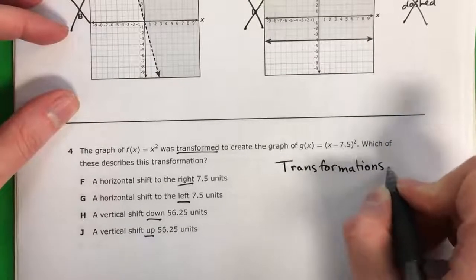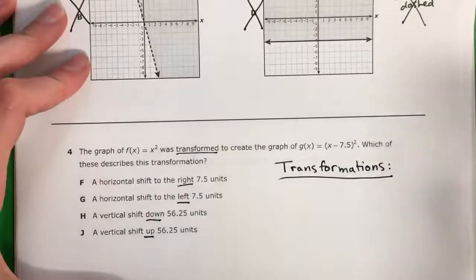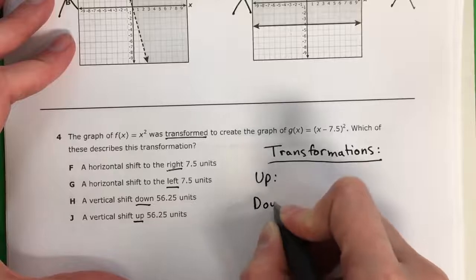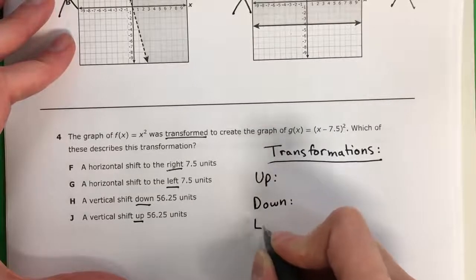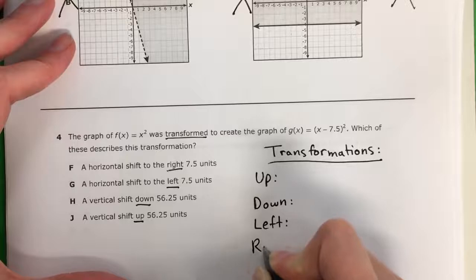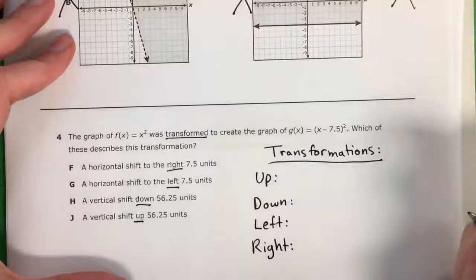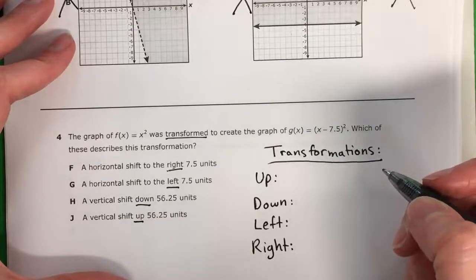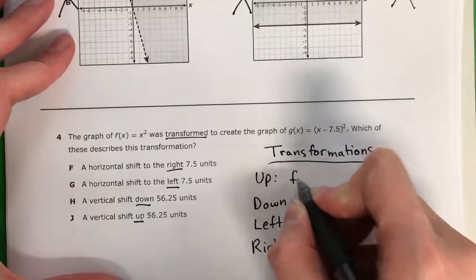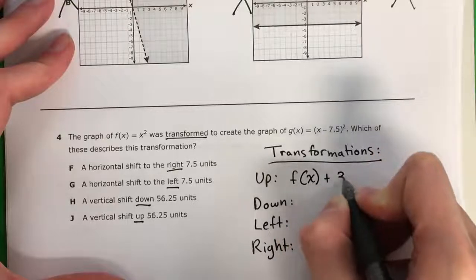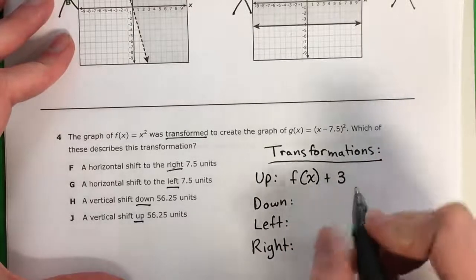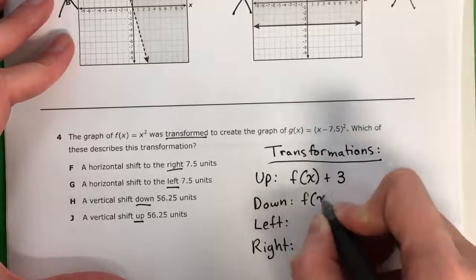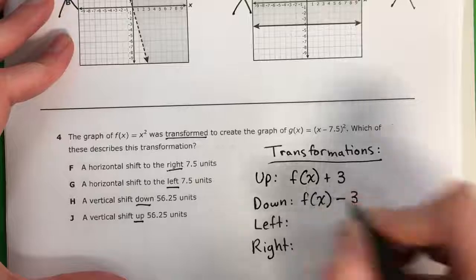Okay, there's 4 things you have to remember about transformations, and they're the sides. So first is up, then down, then left, then right. Okay, what you need to remember about up is that it's a plus outside of the parentheses. So you should have something like this, and I'm just using a random number here. So you should have a plus outside the parenthesis. Down, you should have a minus outside of the parenthesis.